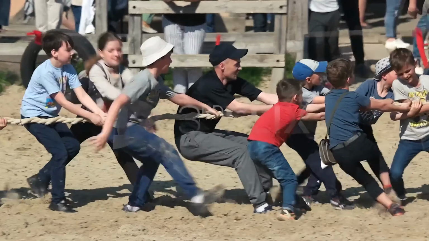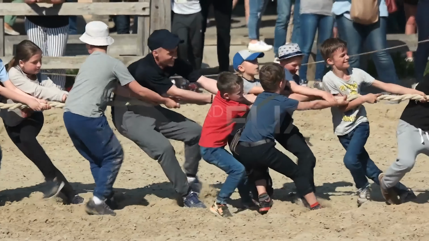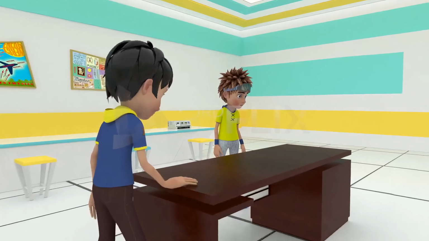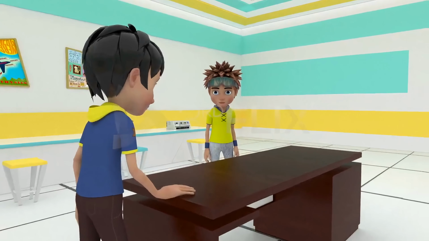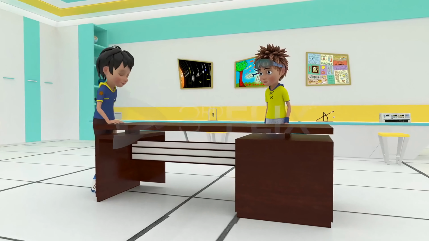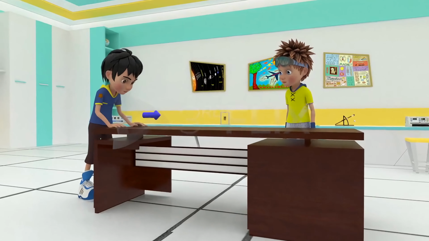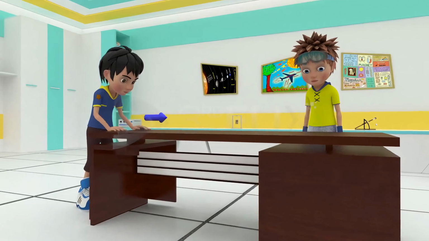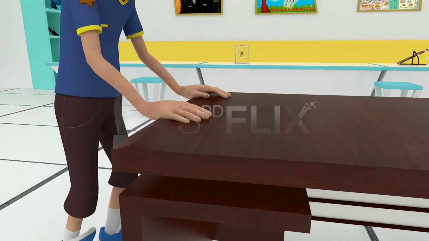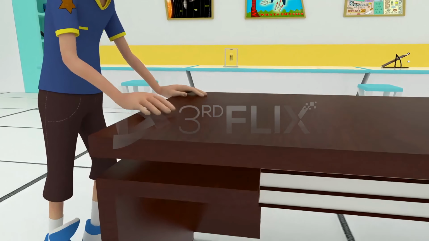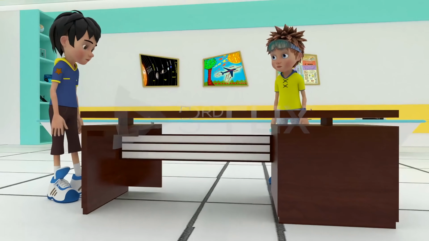Let us study this in detail by analyzing a situation. John and Steve are trying to shift a table to the other side of the room. First, John starts pushing it by applying a very less force. The table may not move if the applied force is very less, as the table is very heavy.